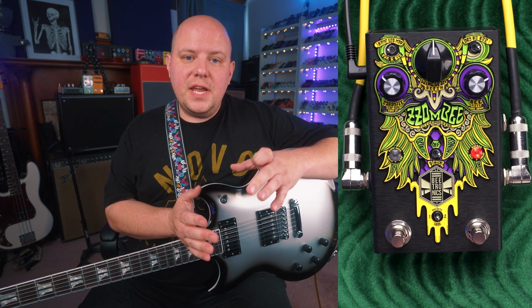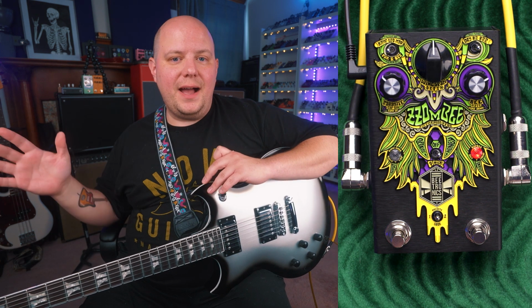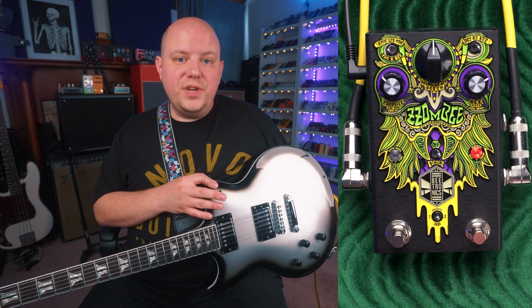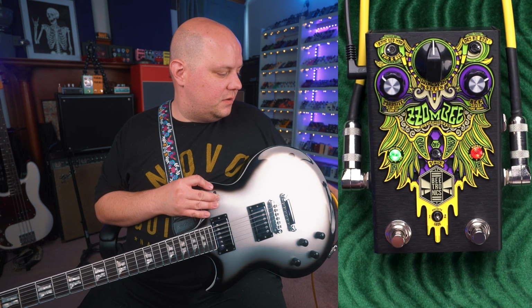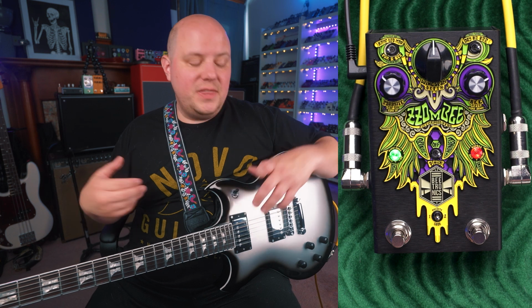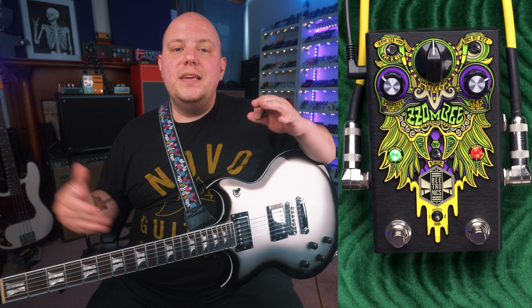By default, the filter ramps from low frequencies all the way up to high, but if we want to reverse that, we can double tap the bypass foot switch. And that shifts our cue all the way up to the top, and then when we press and hold the ramp foot switch, it sends it down.